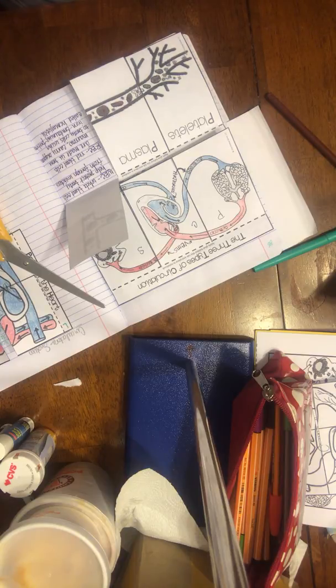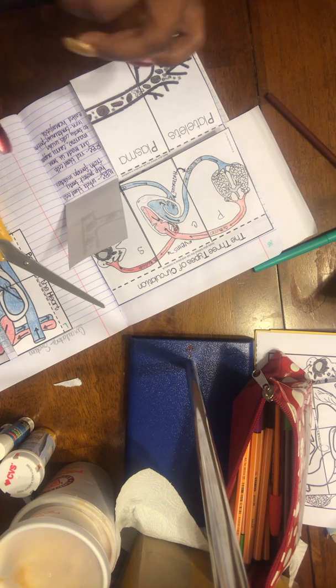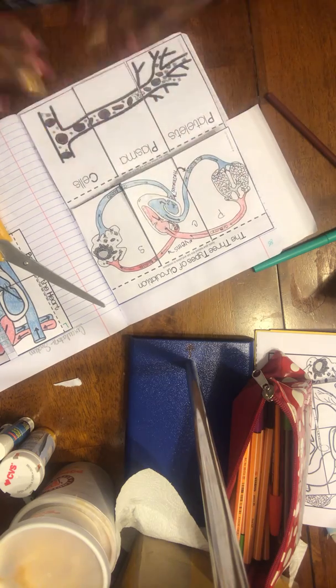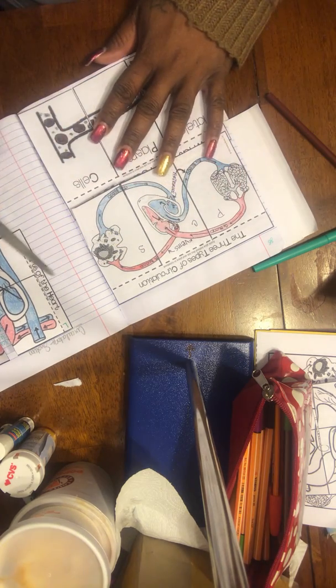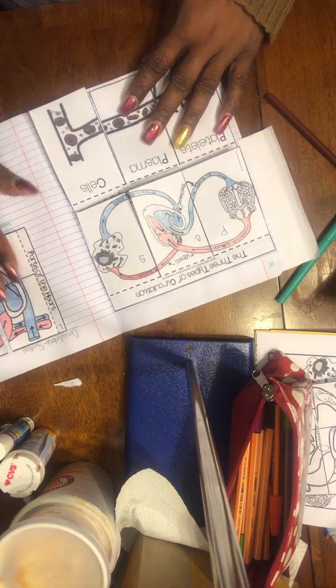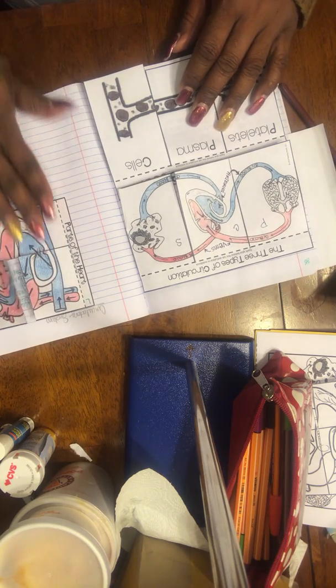Your red blood cells should be these nice, plump little cells that float throughout your body. And when your iron is low, they could look like little shriveled up raisins. It's kind of crazy. So, but those are the 3 foldables that we have for the circulatory system.